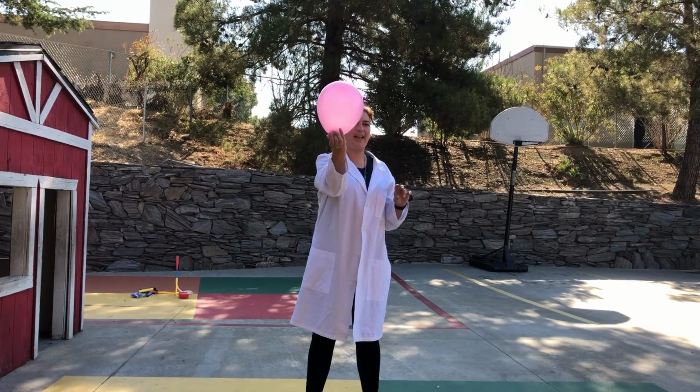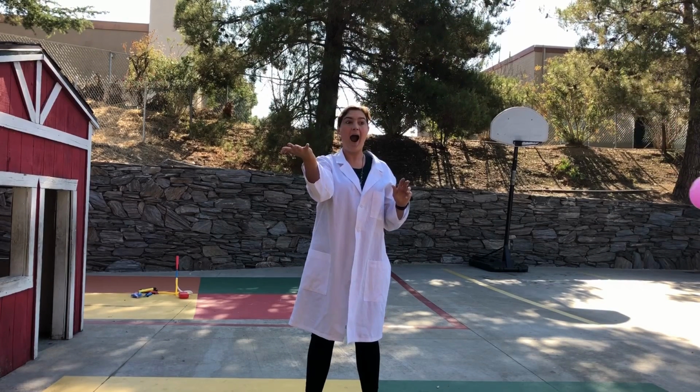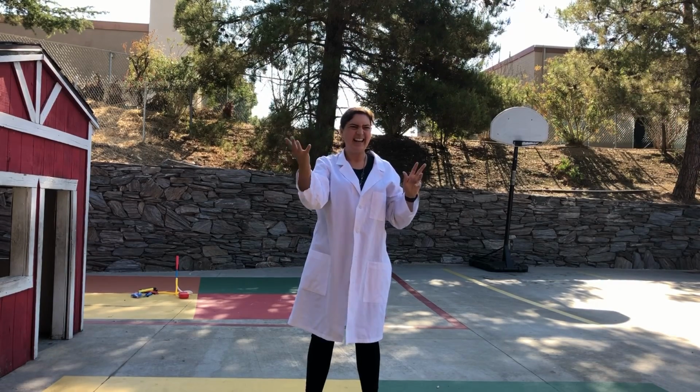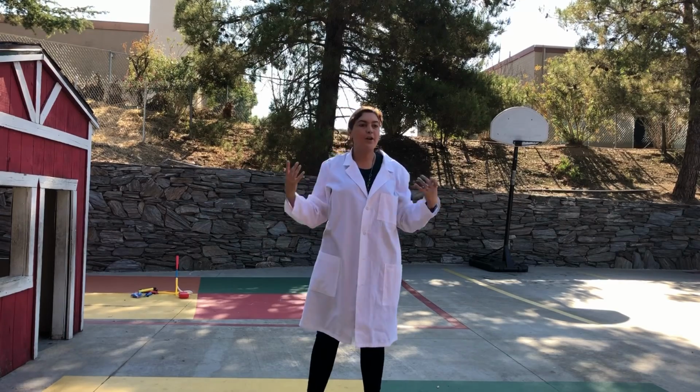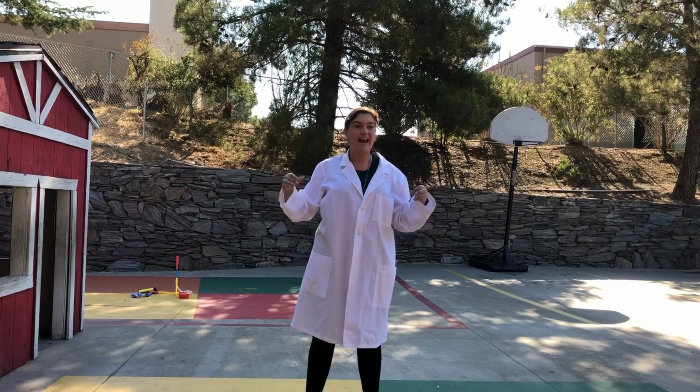And then if I were to let go, what would happen? The air came out. Exactly. Very good. We're going to play with all kinds of things that have gases.